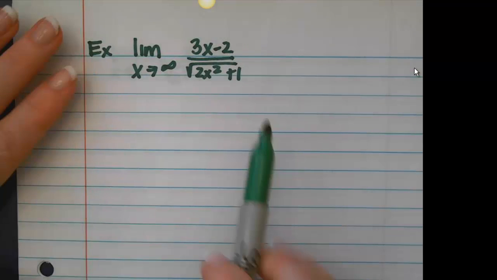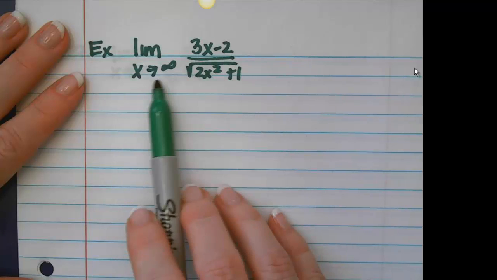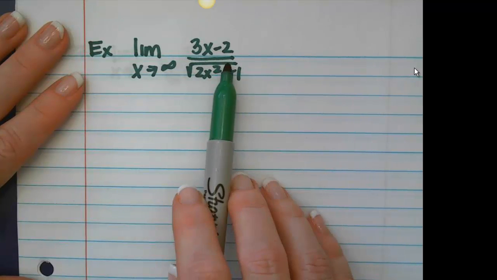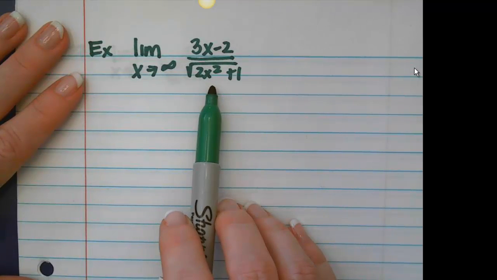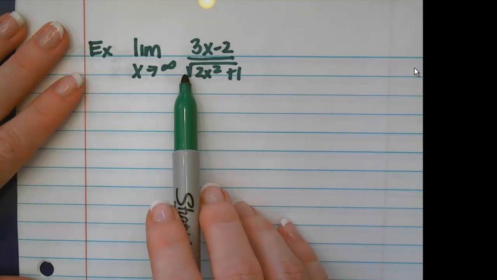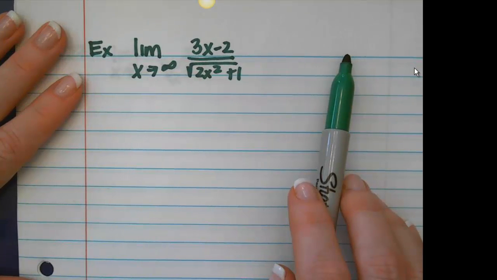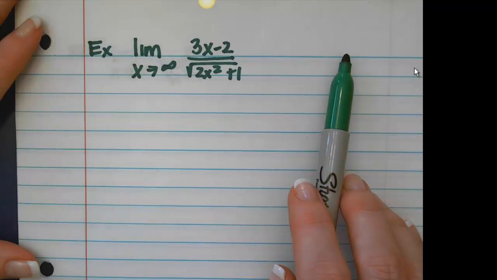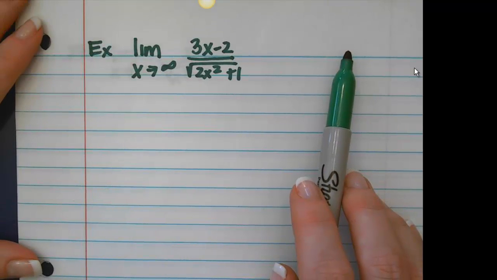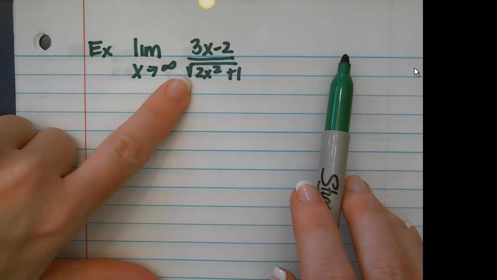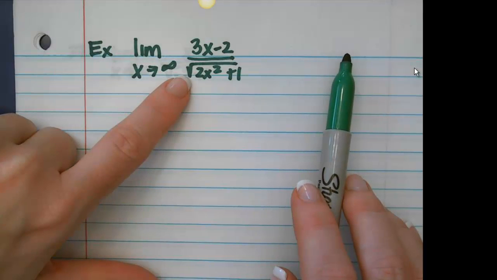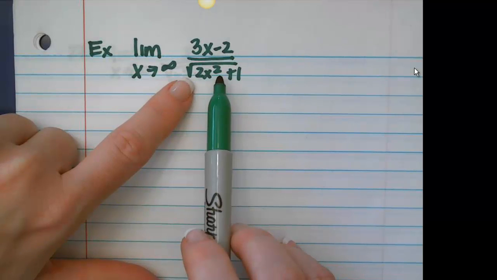All right, so when I look at this problem, I've got the limit as x approaches infinity of 3x minus 2 over the square root of 2x squared plus 1. So because of this square root, when I'm trying to figure out what the end behavior is, my normal rules for finding horizontal asymptotes don't apply because of that symbol. So I can revert back to the fact that I can divide the numerator and the denominator by the highest power of x that I see.